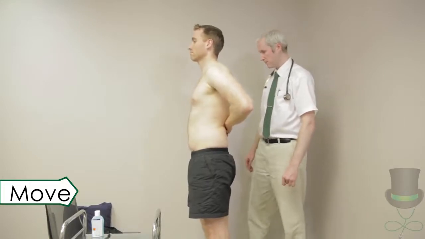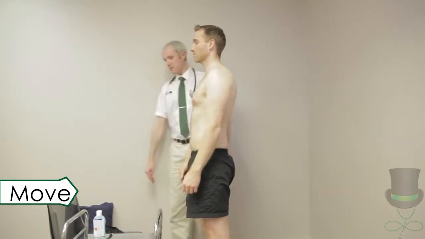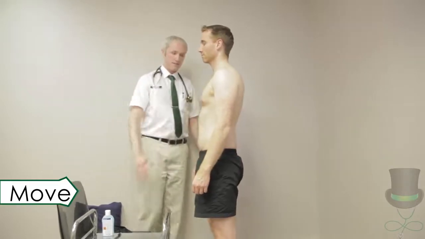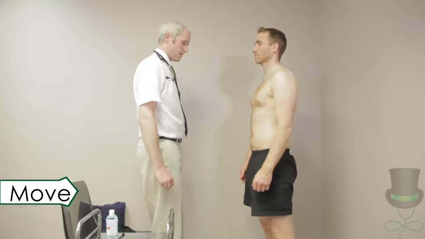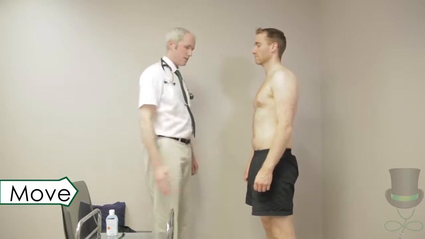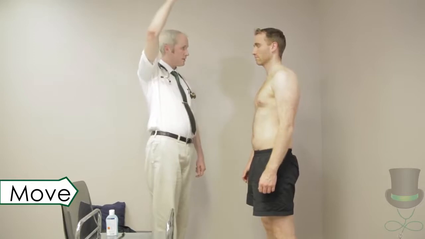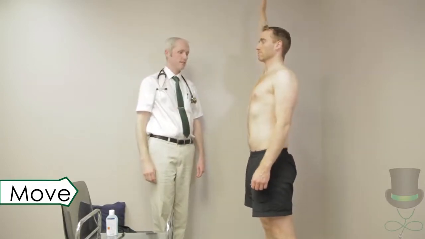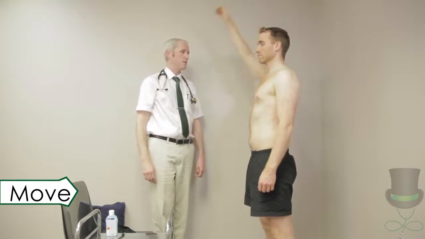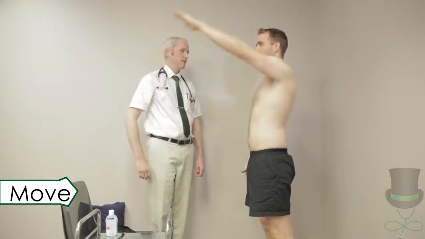Okay, that's perfect. Alright, just take a step back there. Okay, so I get you with each arm to go all the way up, like that, straight out in front of you. Test flexion of the shoulder by asking the patient to lift each arm out in a straight line in front of them until their fingers are pointing at the ceiling.